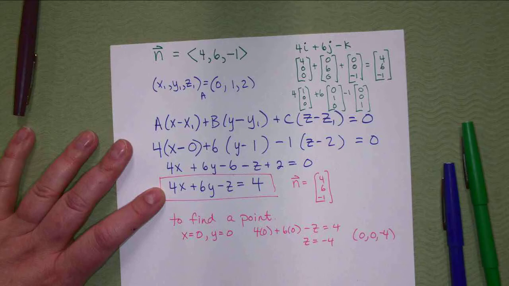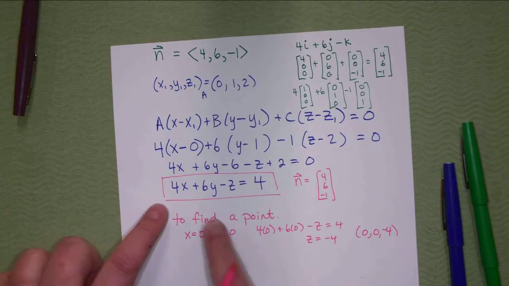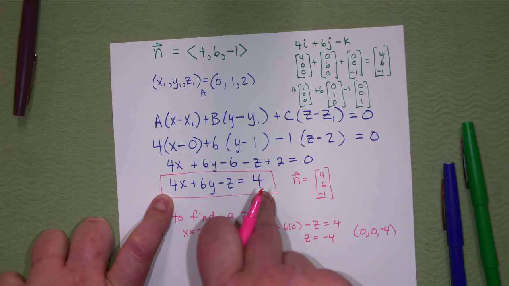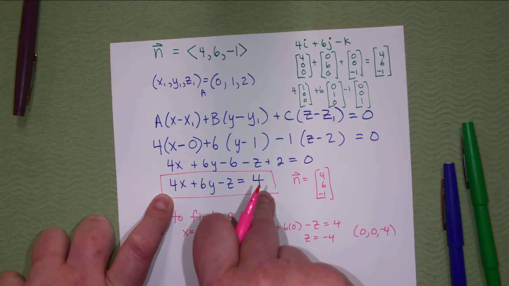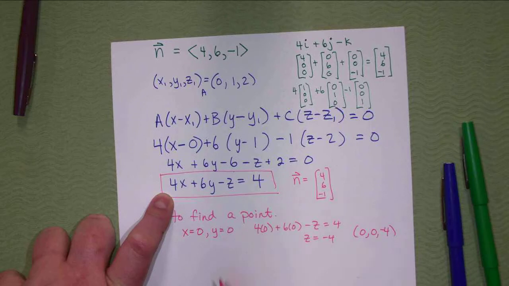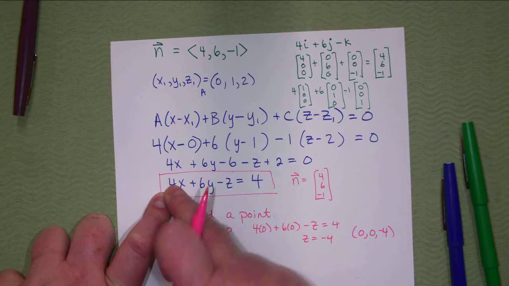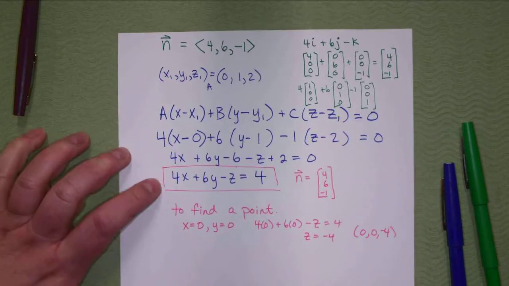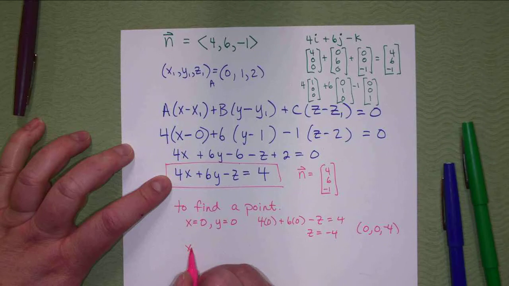And then if you needed 3 points, sometimes you're given the equation here and you're asked to find the vector form. So you have to get 3 points and then start out like the question as if you were given the 3 points. To find vector form, you need 2 vectors. So to get 2 vectors, you need 3 points. To get 3 points, you have to find them. So to find another point, I might do x is 0 and z is 0 and solve for y.